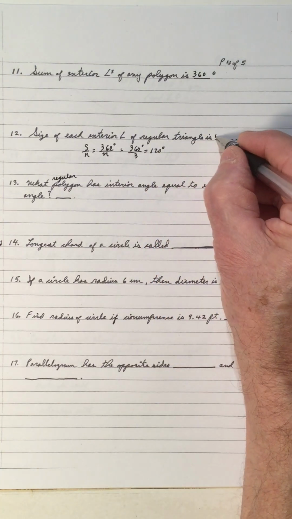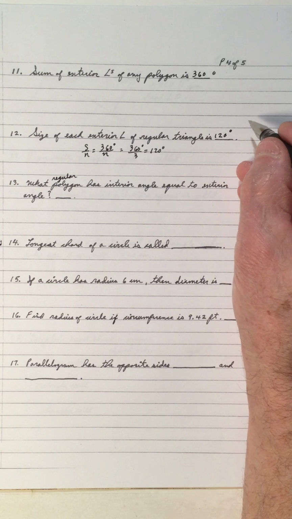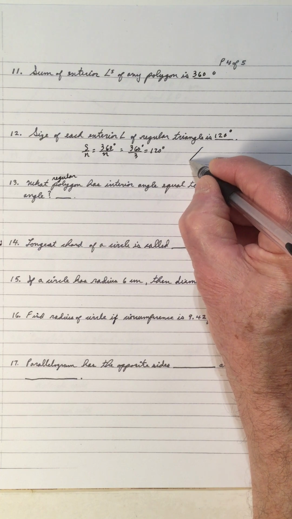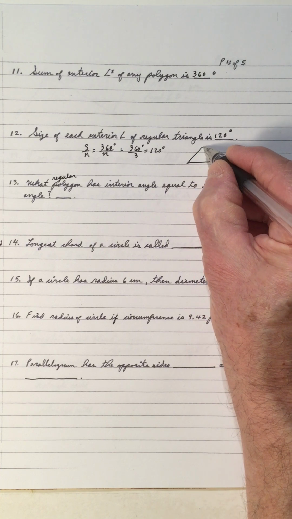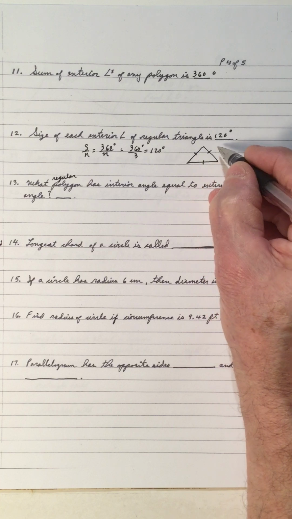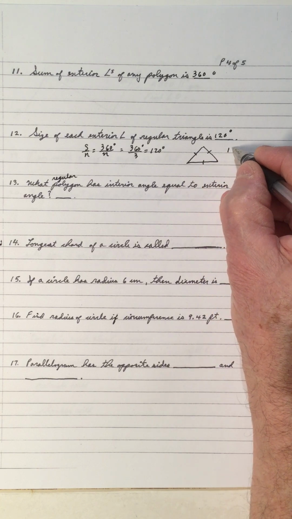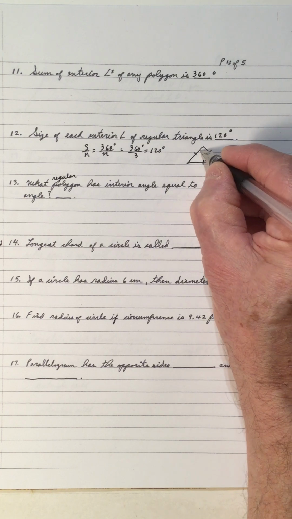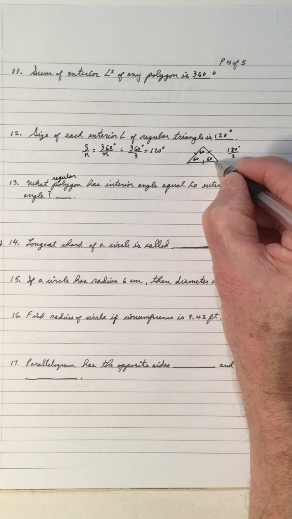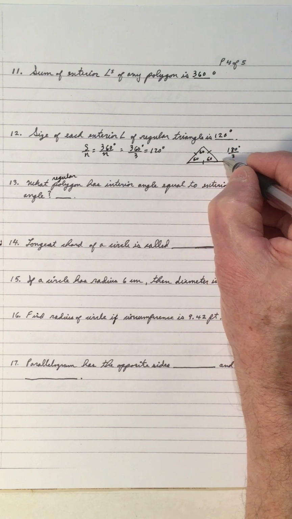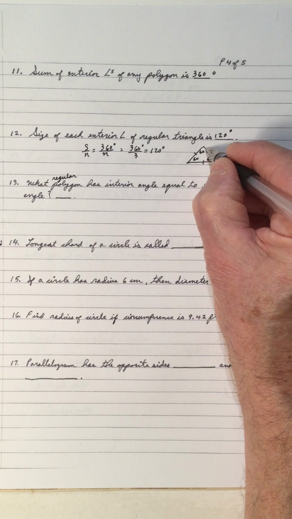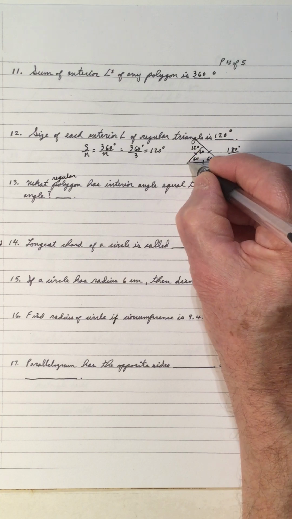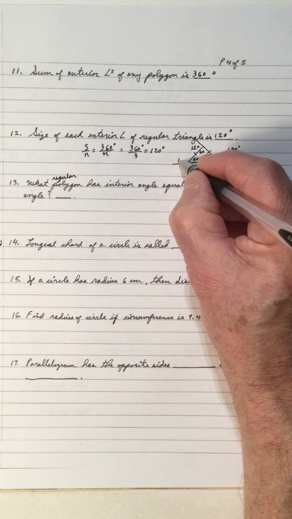So each angle of a regular triangle is, let's look at it another way. If you have a triangle that has all sides equal, all angles are equal. So 180 divided by 3 gives each angle is 60 degrees. So if you extend that side out there, that's 180, so that's 120. If you extend this side out, this is the straight angle, so this is 120. If you extend this side out, this is 120.